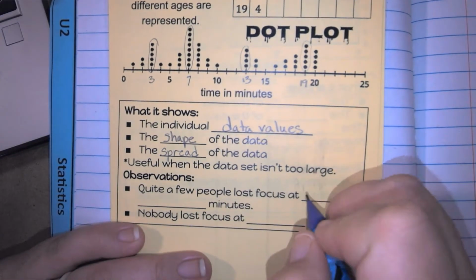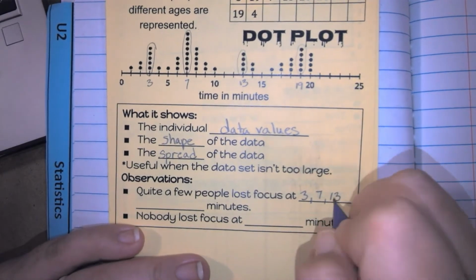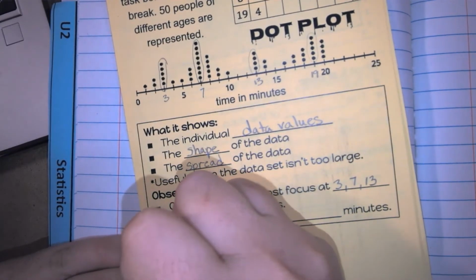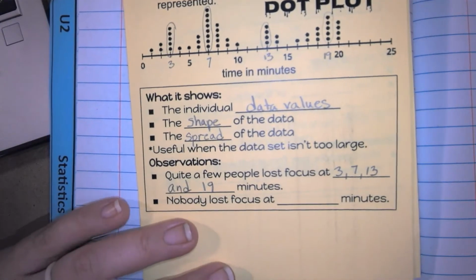losing focus. So that's 3, 7, 13, and 19 minutes are where quite a few people are losing focus.